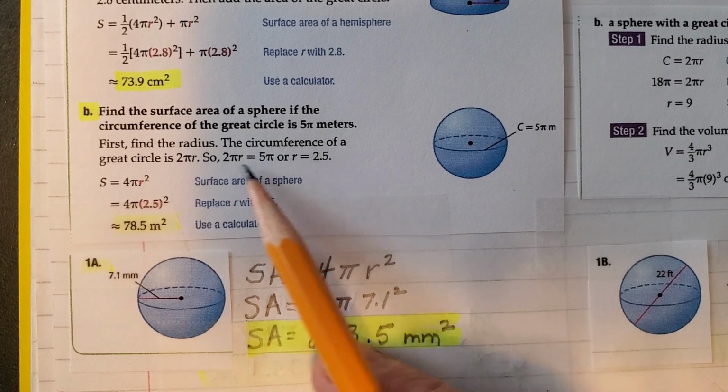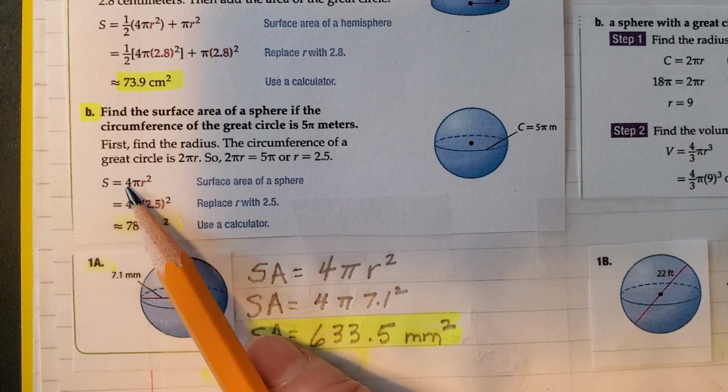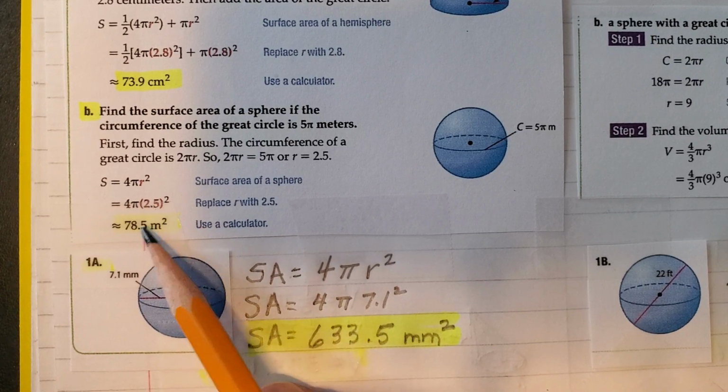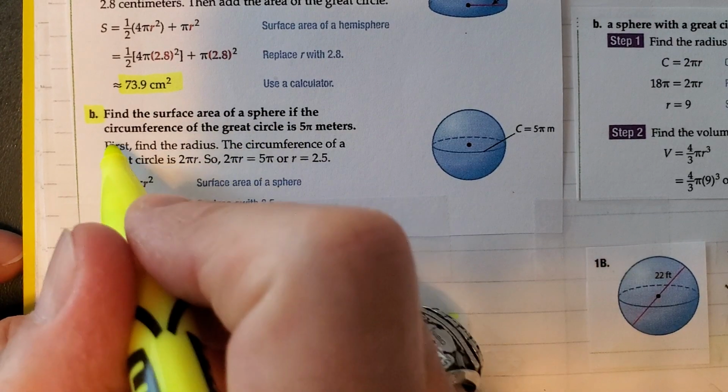And you get the radius is 2.5. That shouldn't be hard for you to understand. From there, put 2.5 in for the radius in your surface area, 4 pi r squared, and you get 78.5. So you should be able to understand how to find the radius given the circle.